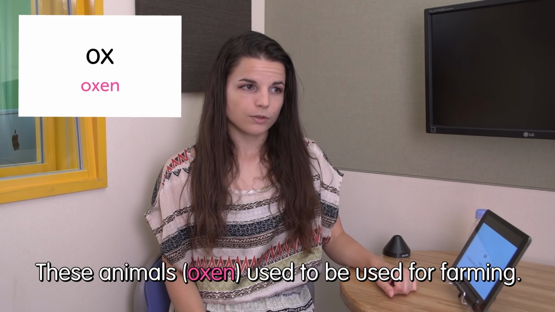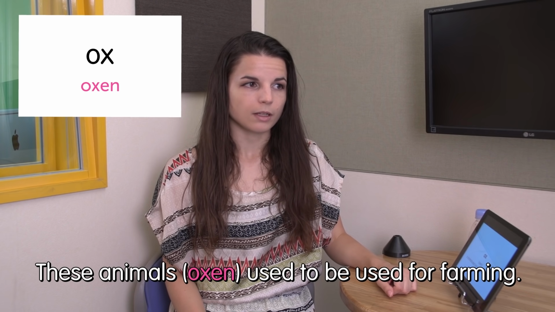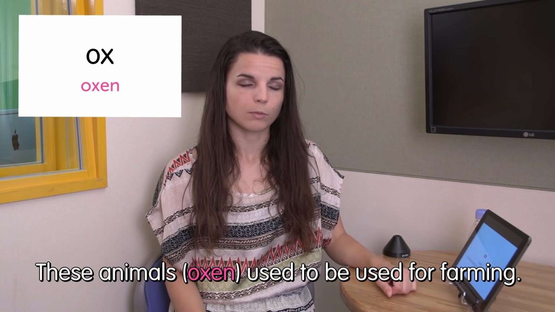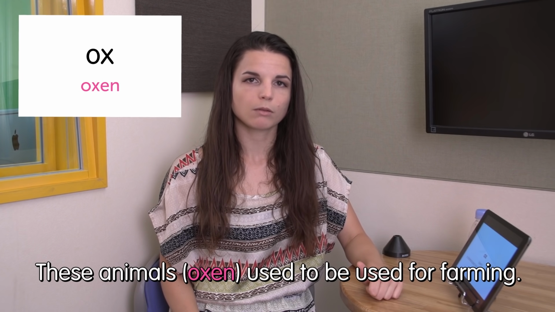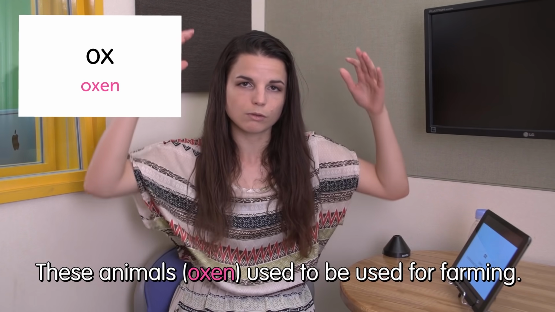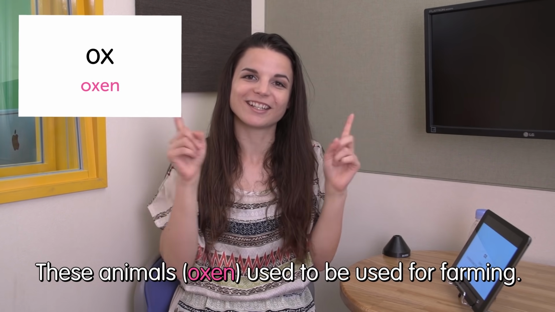Yeah. Next is ox. The plural of ox is oxen. These animals used to be used for farming. I don't know that they are very much anymore. I don't have much personal experience with farming, but they look like really, really big cows with huge horns. Huge horns, yeah.